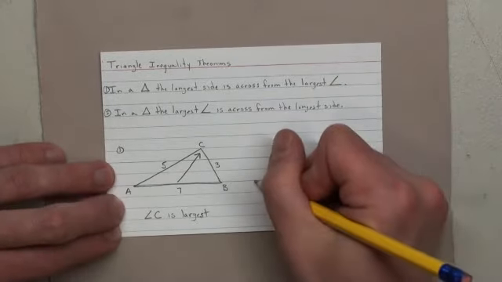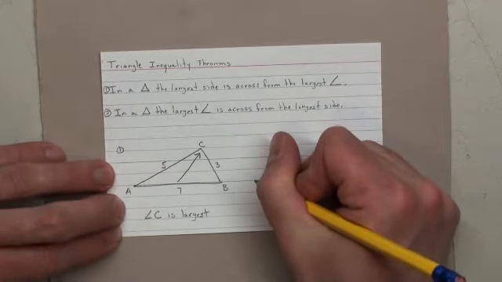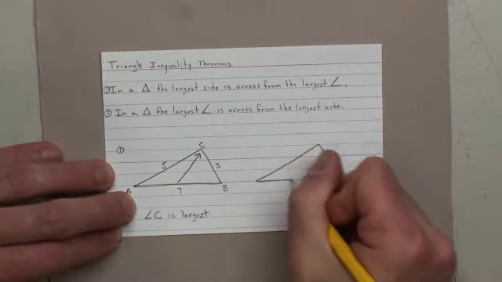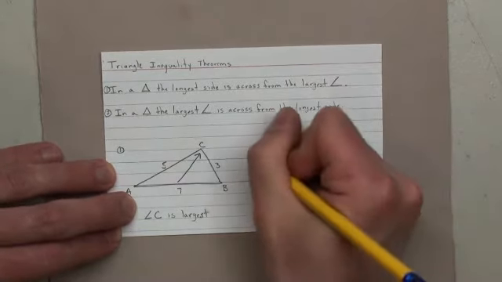Now let's draw a similar picture. Doesn't have to be different, it could be the same. This is an example of theorem 2.